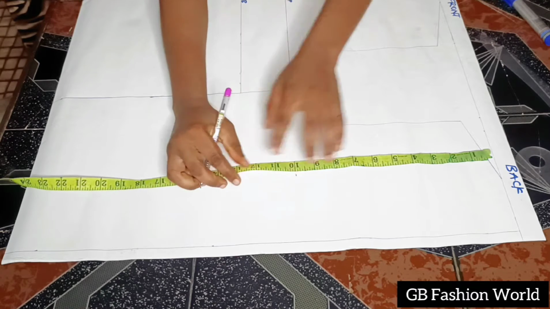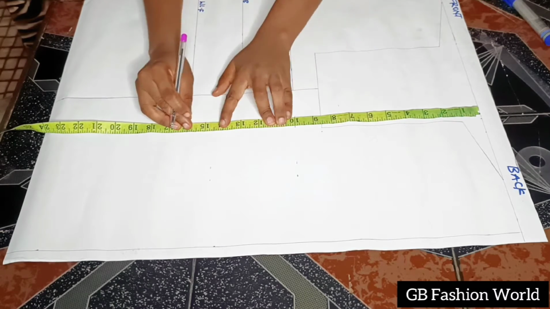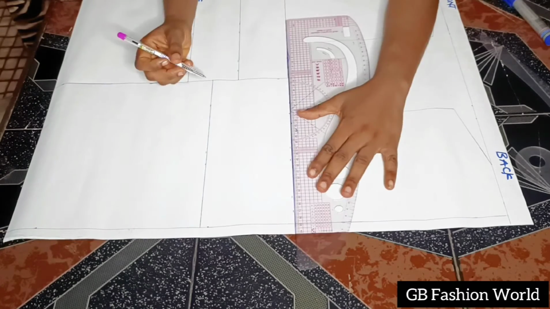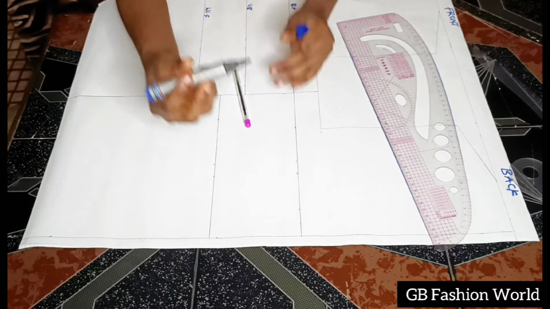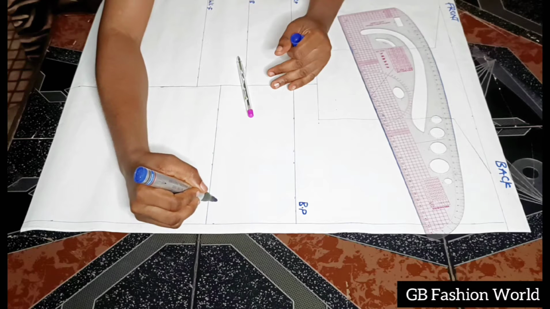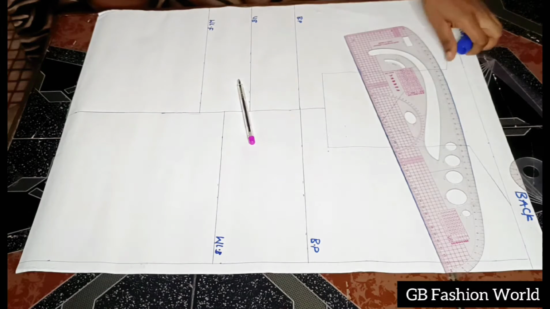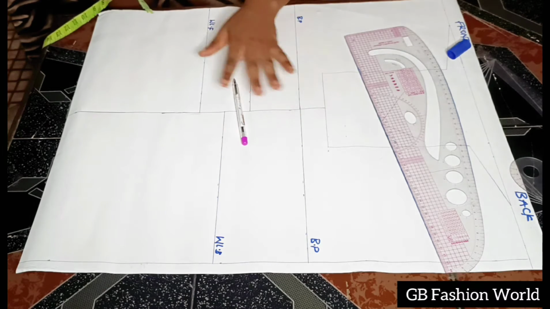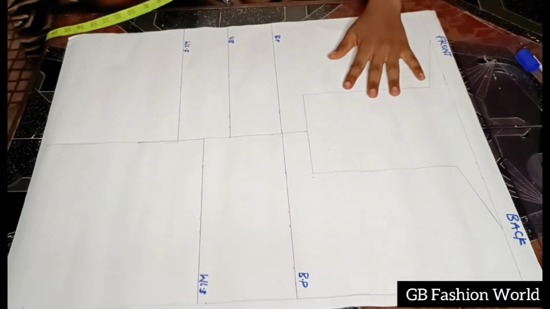So we want to go ahead and mark the person's back waist measurements. After marking, you want to go ahead and double check the bust point and the waistline for the back, right? The difference between the front and back waistline is 1.5 inches. Don't worry, we are going to be aligning them together. Just pay close attention to see how we're going to be doing that.